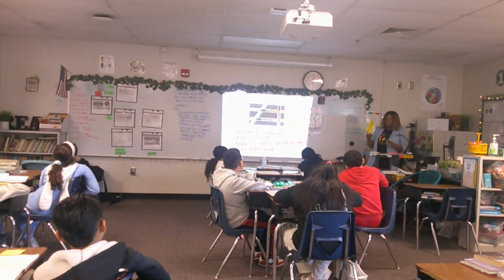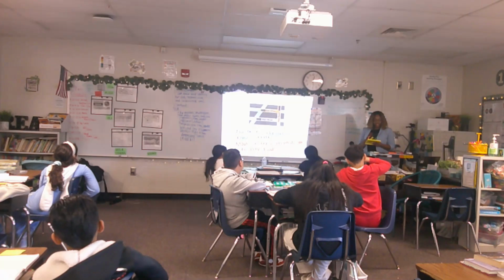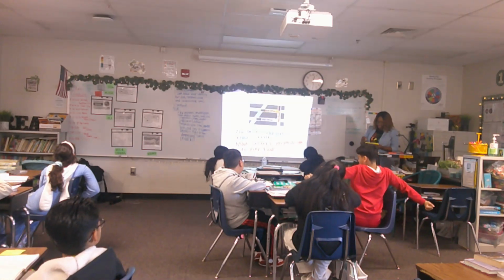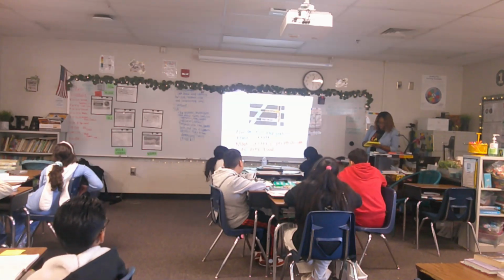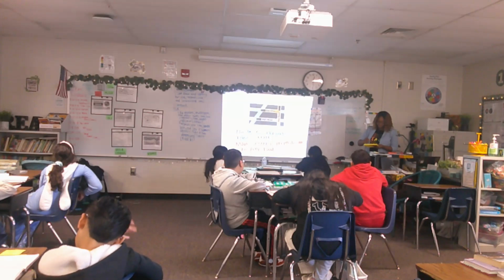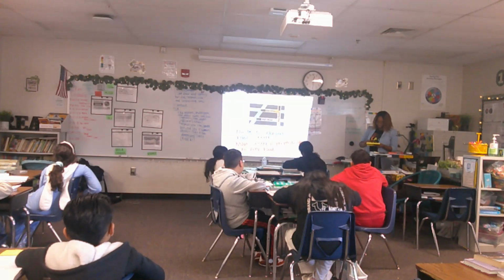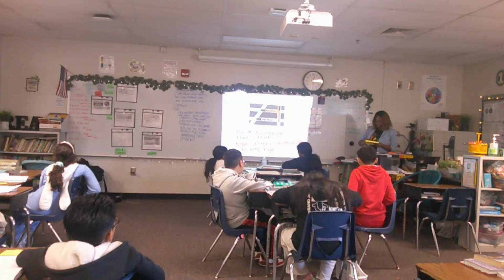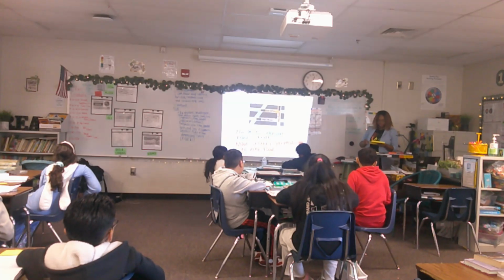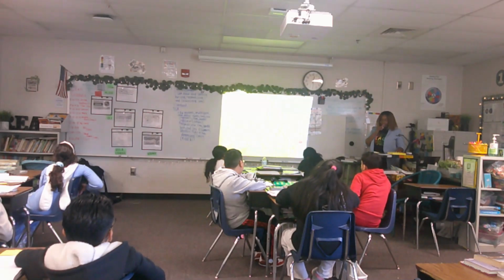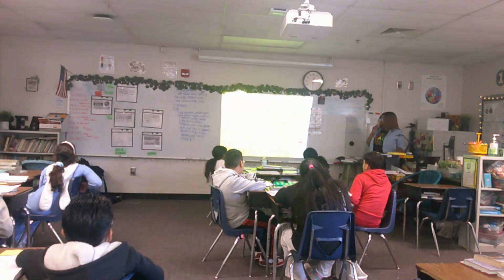So here on my geoboard, I'm going to show you intersecting lines. Lines that intersect right here.